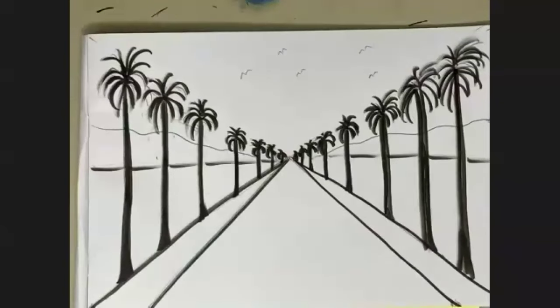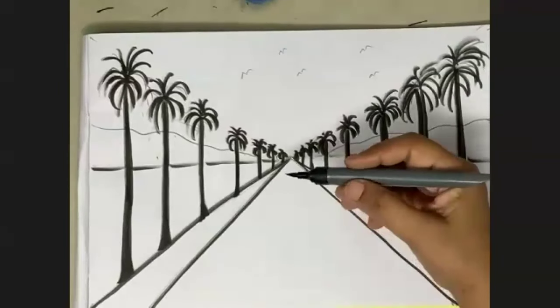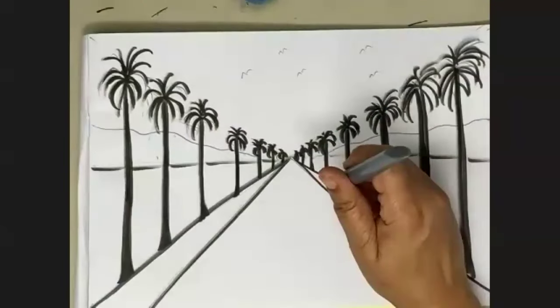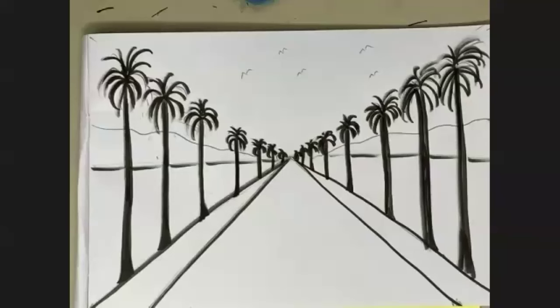See. Okay, so the trees are grown on both sides. We want to show this face. Use your brush pen a little diagonal, and when you use it a little diagonal, your lines will be thick. With the brush pen, finish all the trees.